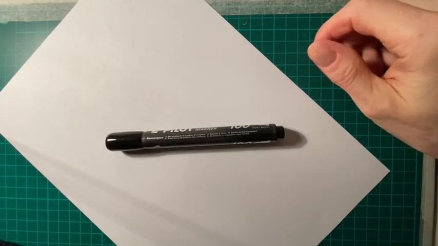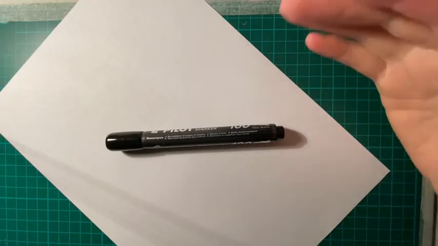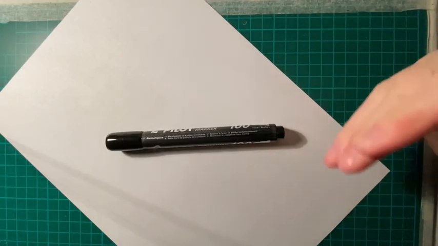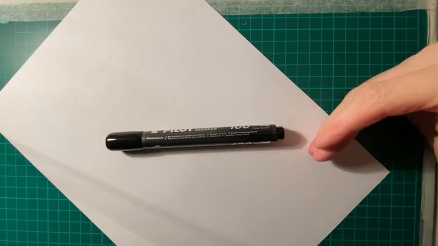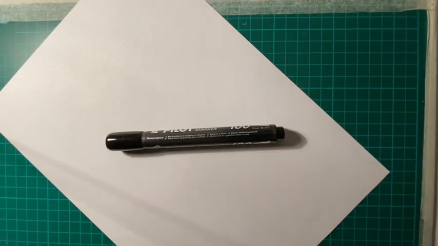Welcome back, people. Just a quick one, hopefully quick. Here I'm going to explain how I approach the stroke order of a Kanji according to this book here.